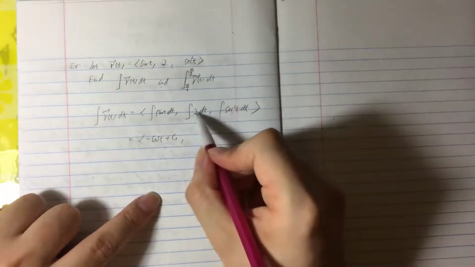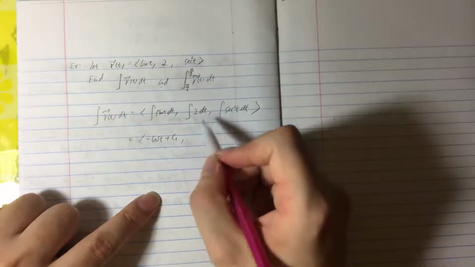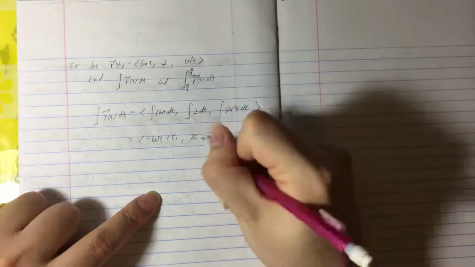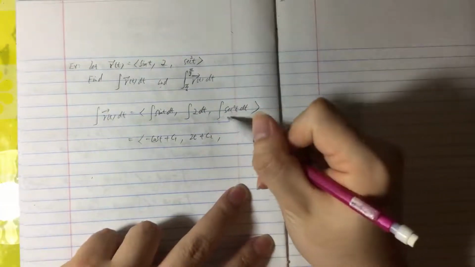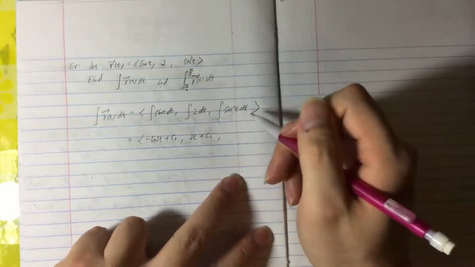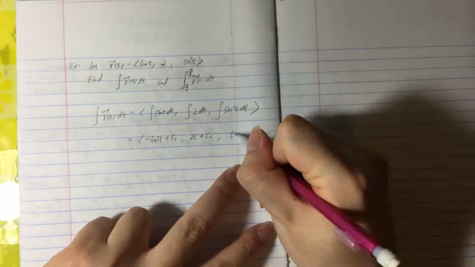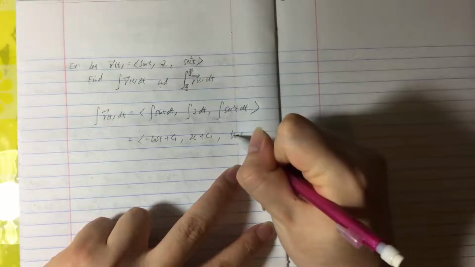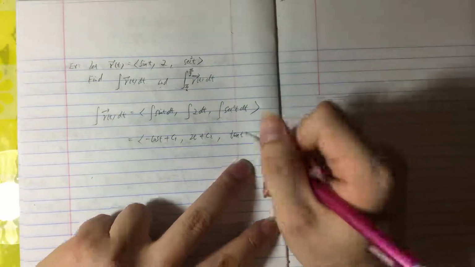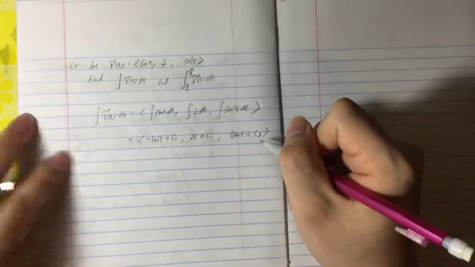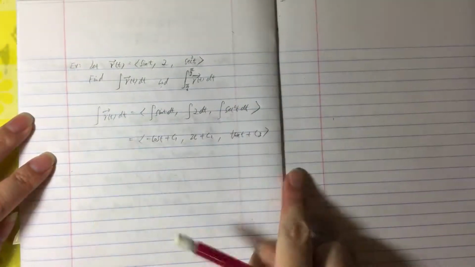Take the antiderivative for the number 2 with respect to t. We get 2t, and we need to add a constant called c2 here. Take the antiderivative for secant squared t. We have tangent t, and we need to add a constant called c3 here. That's the indefinite integral.